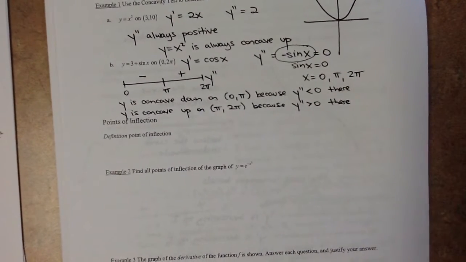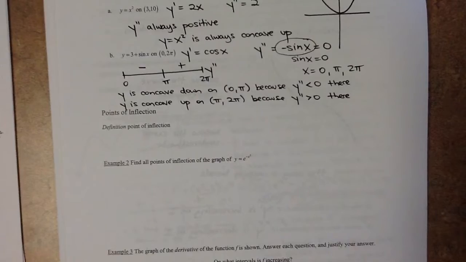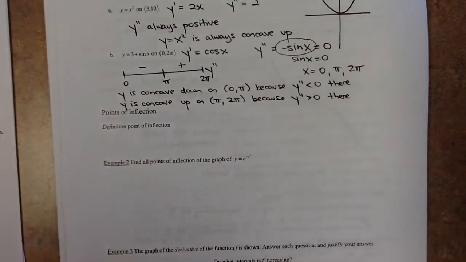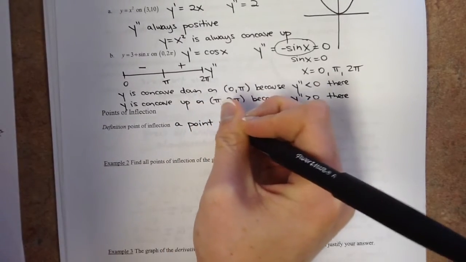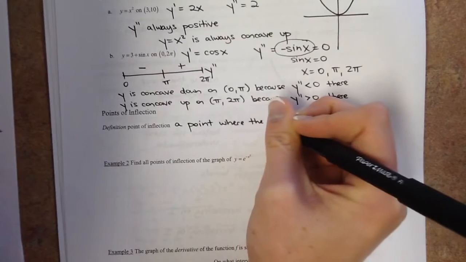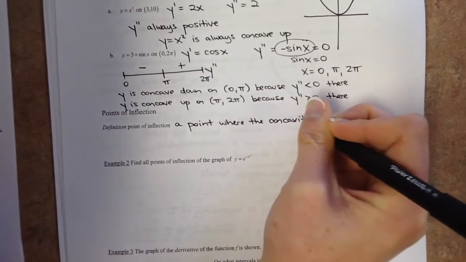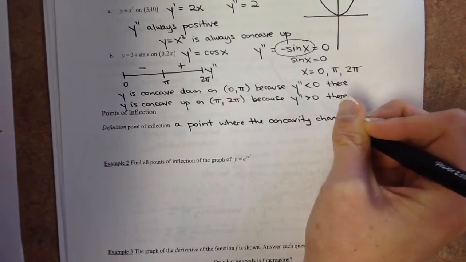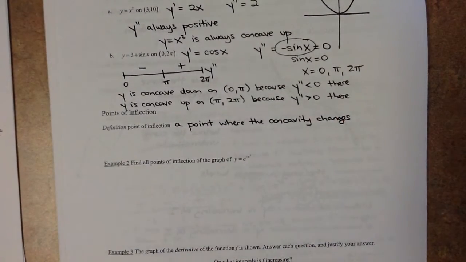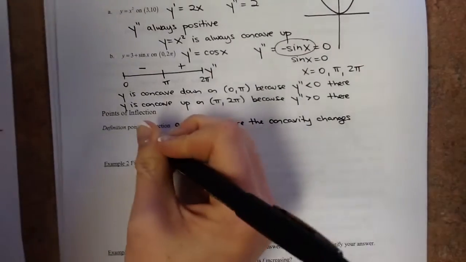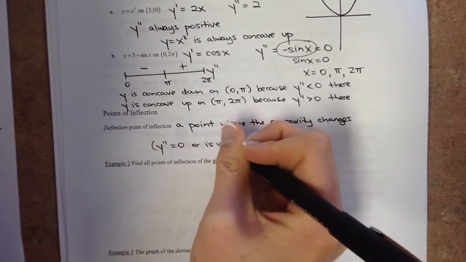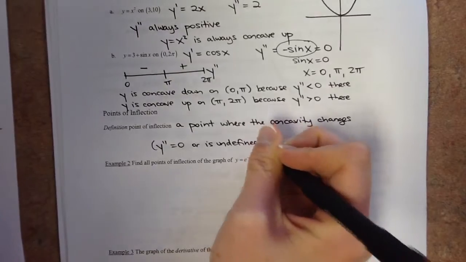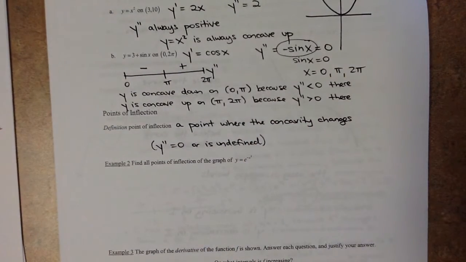Okay, another definition here. The point of inflection is the point where the concavity changes. All right, so the point of inflection, this is a point where the concavity changes. Okay, so how do we look for points of inflection? Well, we look for points of inflection by finding where y double prime is equal to 0 or is undefined. Now, they don't all turn out to be points of inflection. They may or may not turn out to be points of inflection.